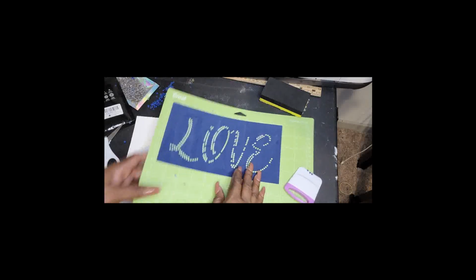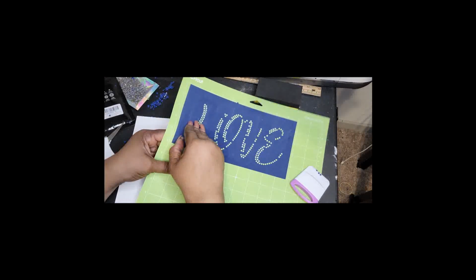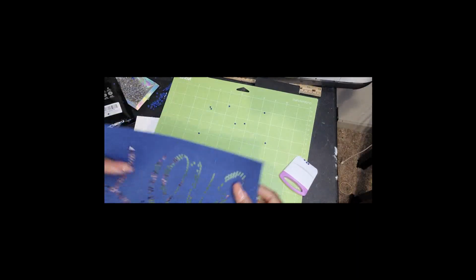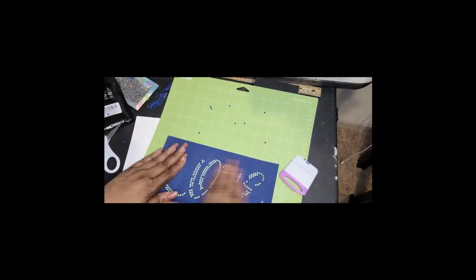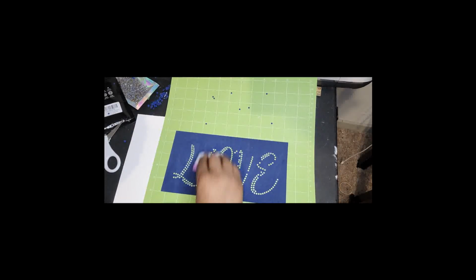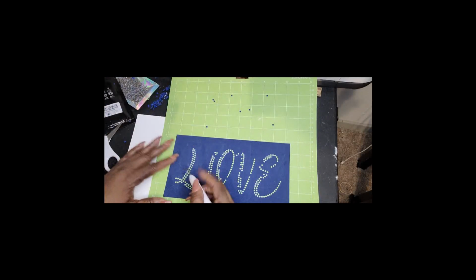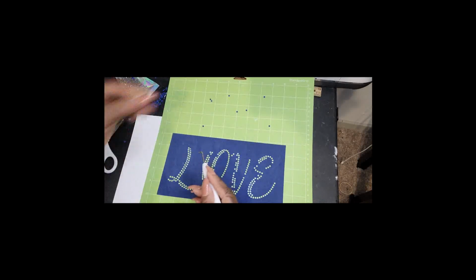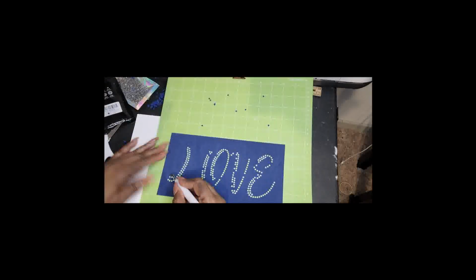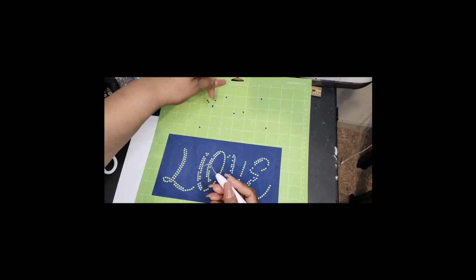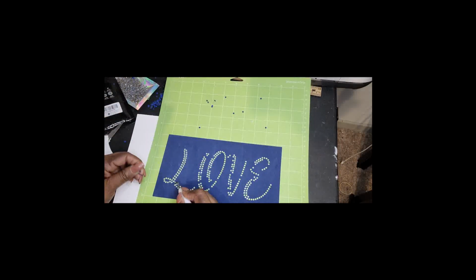Now the good thing about this, guys, is once you do this process, you don't have to do it again. You don't have to do the cut part all over again. This is now going to be your template. Anytime you want to do this design, all you have to do is start with layering your rhinestones. That's it. You don't have to go through cutting another template or creating another love template. You got your love template. You can do any color rhinestones you so choose.